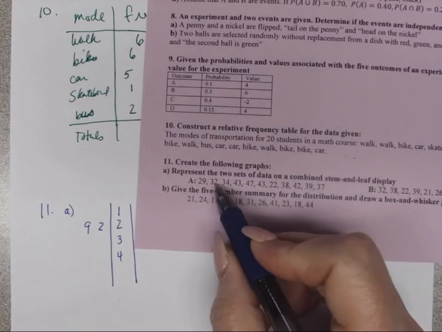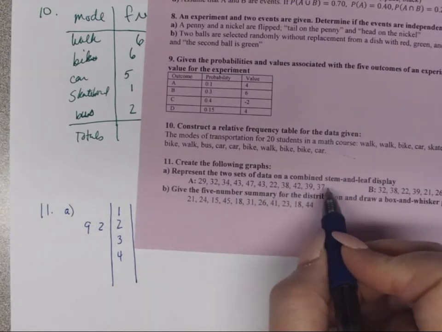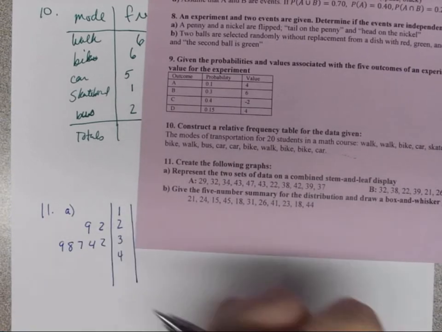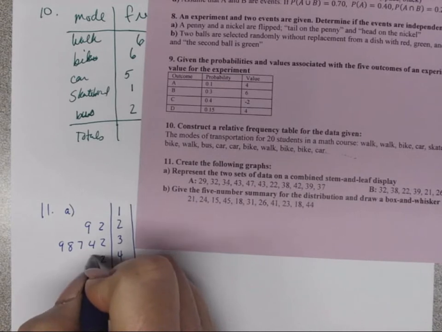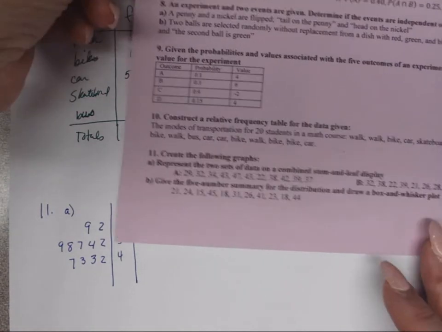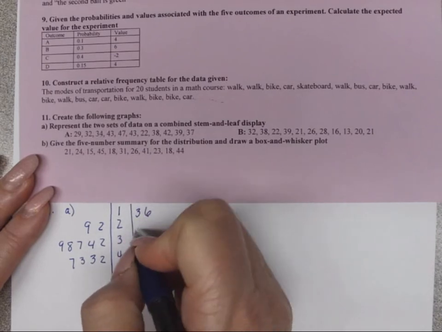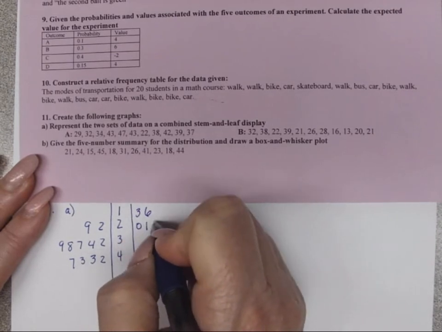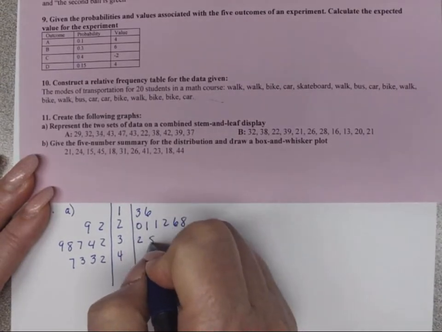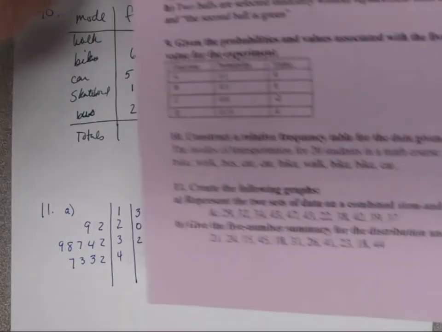So we have 32, 34, 38, 39, and 37. So 32, 34, 37, 38, and 39. On the 40s, we have 42, 43, 43, and 47. On the other set of numbers, we have 13, and we have 16, and we have 20, 21, 21, 22, 26, and 28. We have 32, 38, and 39, and we don't have any 40s, so we would be done. That's all you got to do for that one.